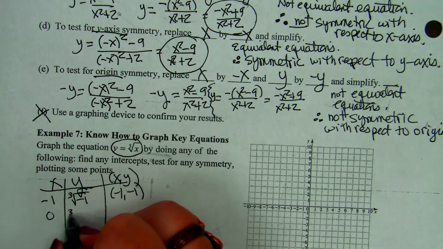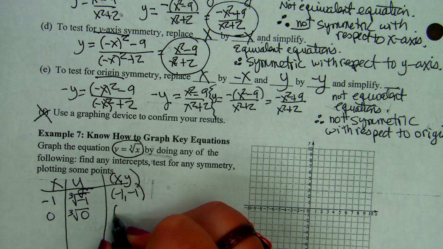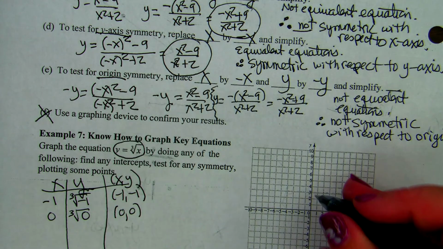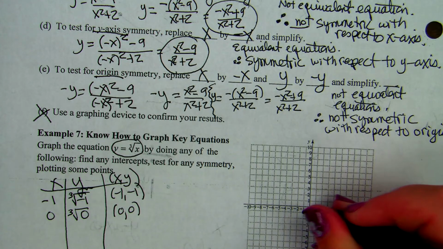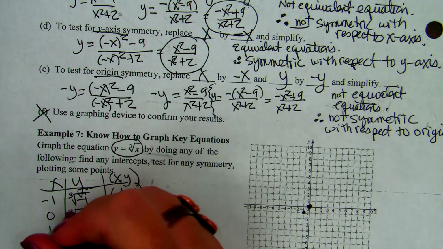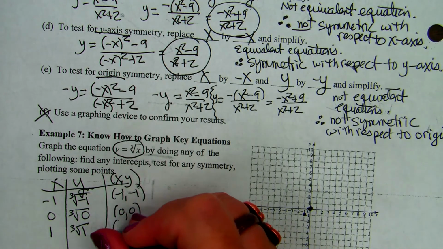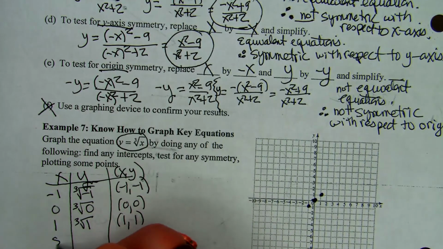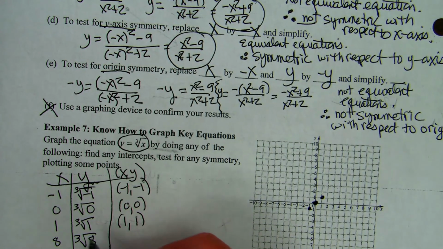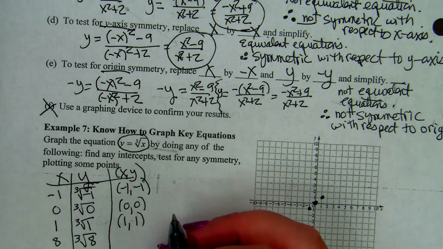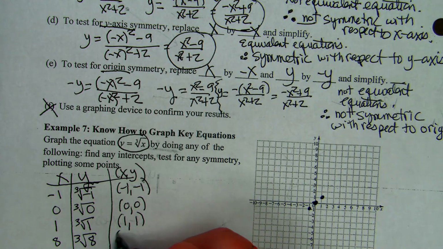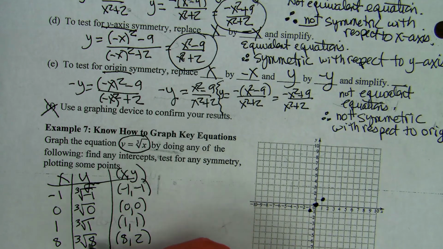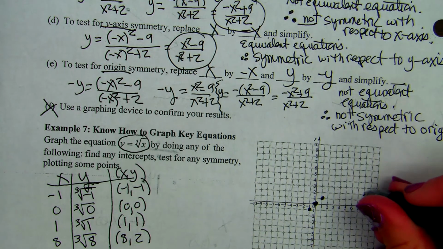If you do the cube root of 0, 0 times 0 times 0 again is 0. So you get -1, -1, and 0, 0. You could also try 1. The cube root of 1: 1 times 1 times 1 is 1. How about the cube root of 8? What number times itself three times gives us 8? 2 times 2 times 2 is 8. So we go to 8, 2.